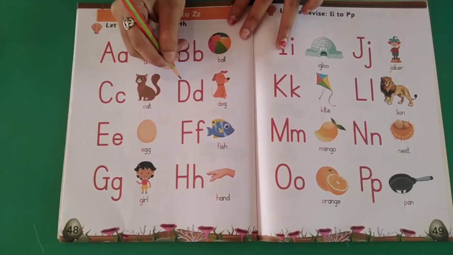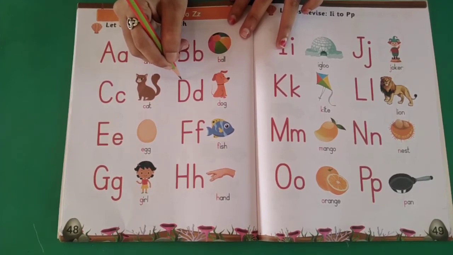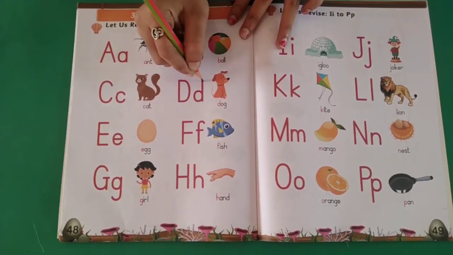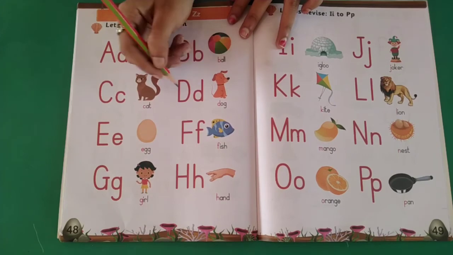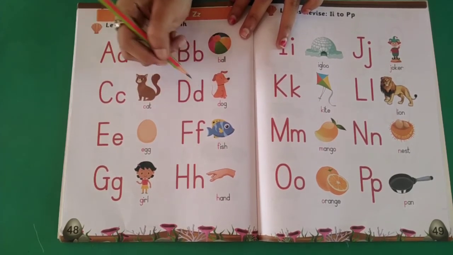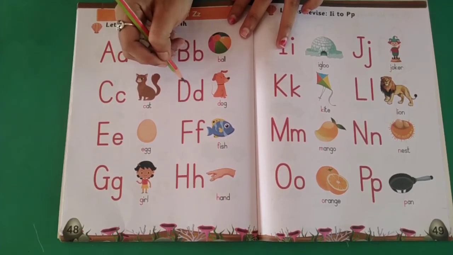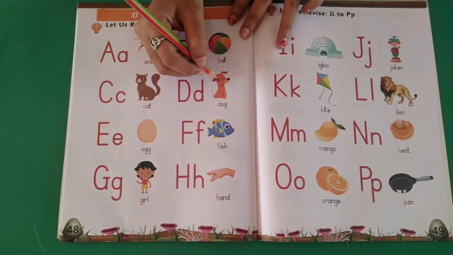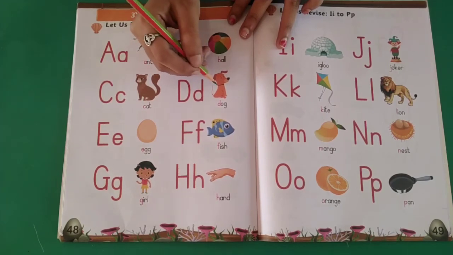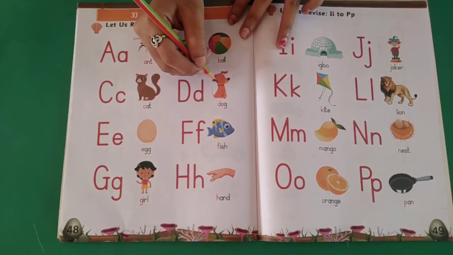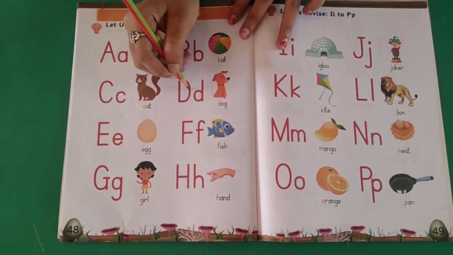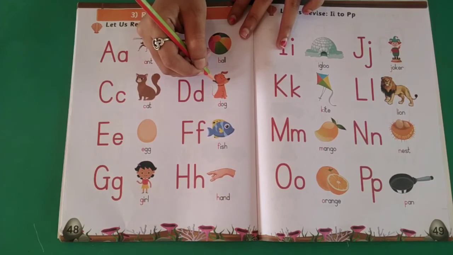Which letter is this? Letter D. Okay? So this is capital D and this is small d. Now tell me, what is the sound of letter D? D says what? D. Very good. D says D. And D for? Which picture is this? Which animal is this? Dog. Very good. So D says D and D for dog.